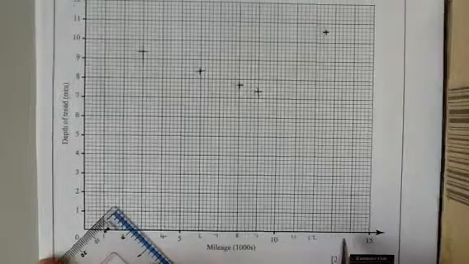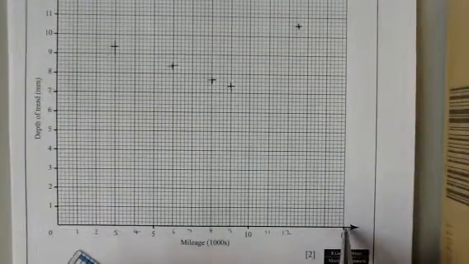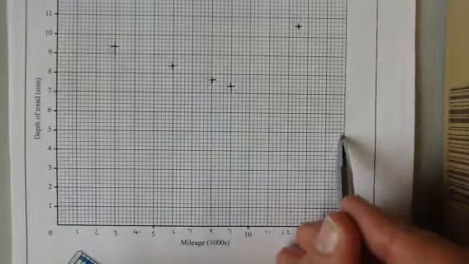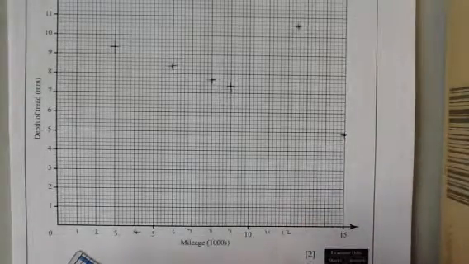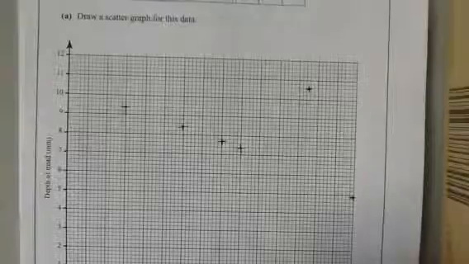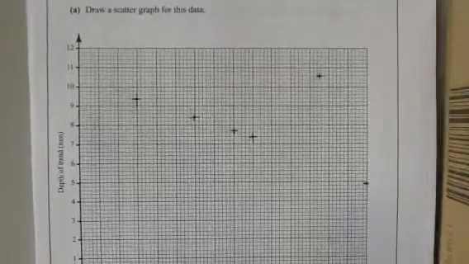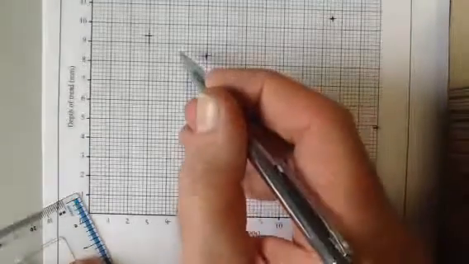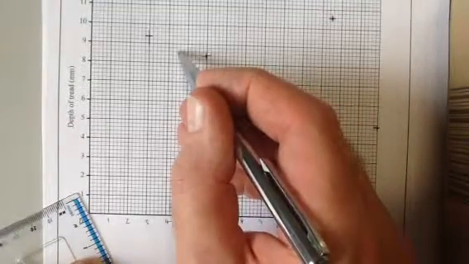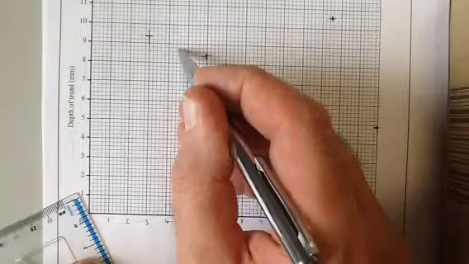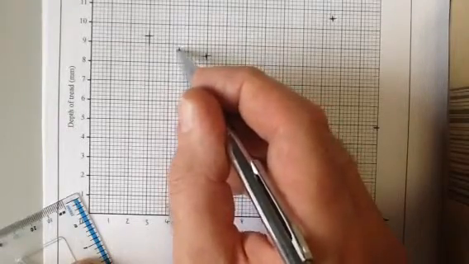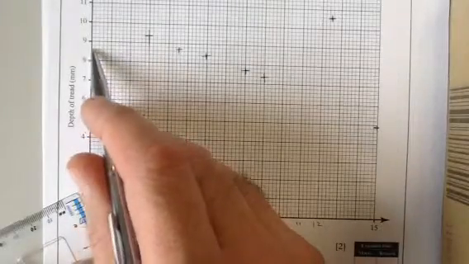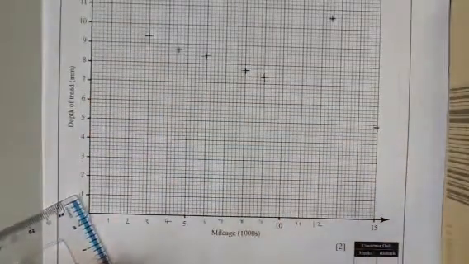15 and 4.9. So 15. There's 4. 5 would be there. So halfway between those two is 4.9. And last but not least, 4.5, 8.7. Okay, so 4.5 halfway between there and 8.7. So it's going to be right there. Halfway between 4 and 5, and halfway between 8.6 and 8.8.